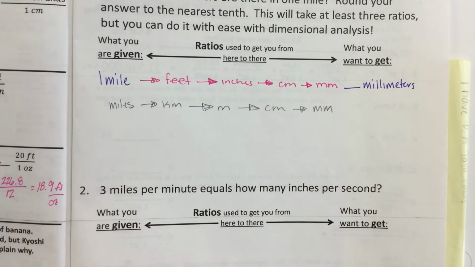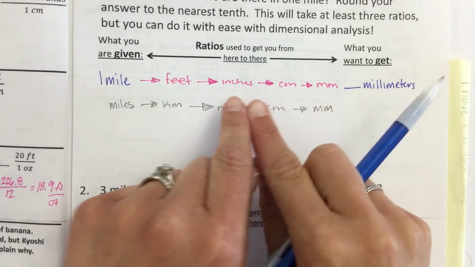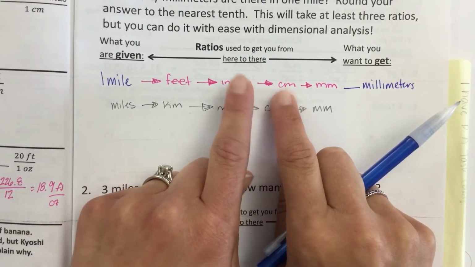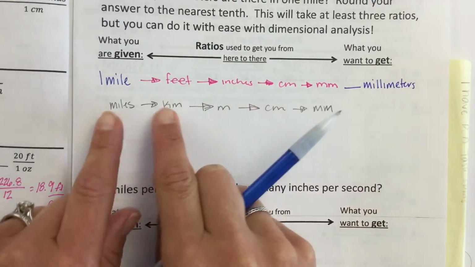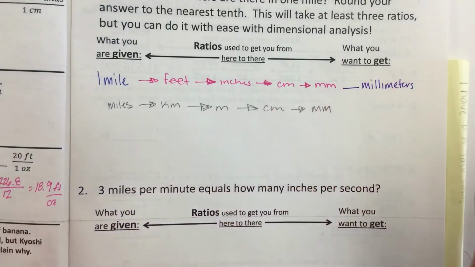It doesn't matter. Notice they're the same number of conversions. Your answer might be off or different by just a couple decimals or something like that. But the big deal is that for whatever reason, I always remember the inches to centimeters conversion. I don't always remember the miles to kilometers version. But like I said, it doesn't matter which one you go with.